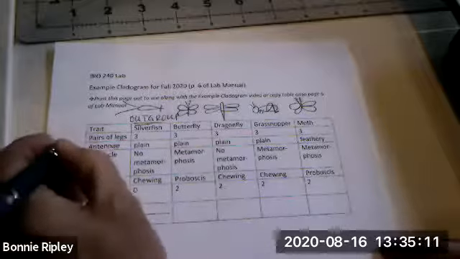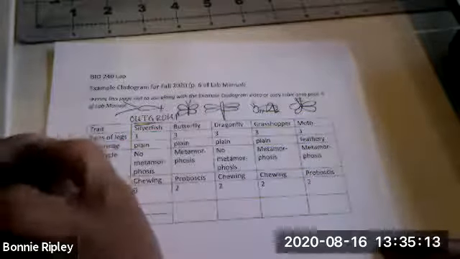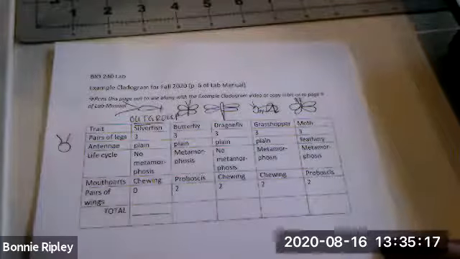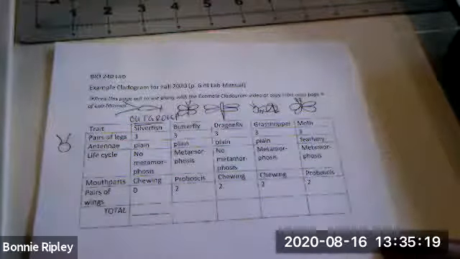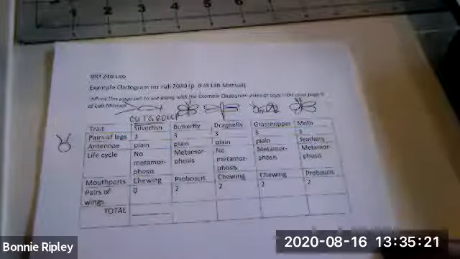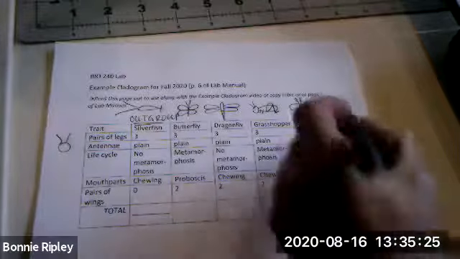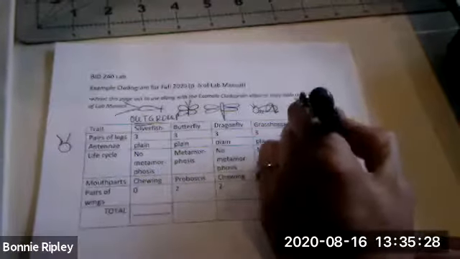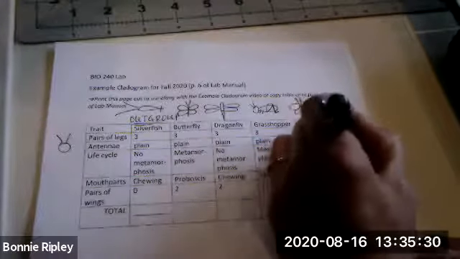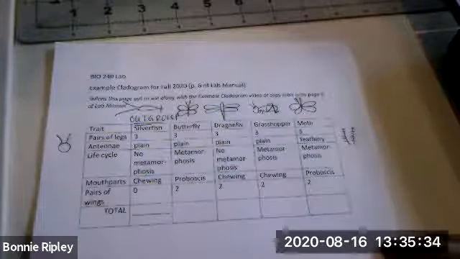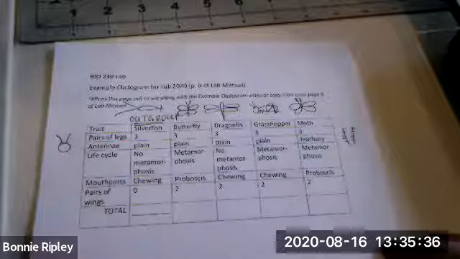Now the antennae, those are the little sensory organs that are going to stick out of the head, and most of them have these plain antennae. That is, they just look like thin stalks, whereas our moth is going to have these large sort of extensions all along the length of the antennae that make them extra sensory perceptive, and we're going to call those feathery.